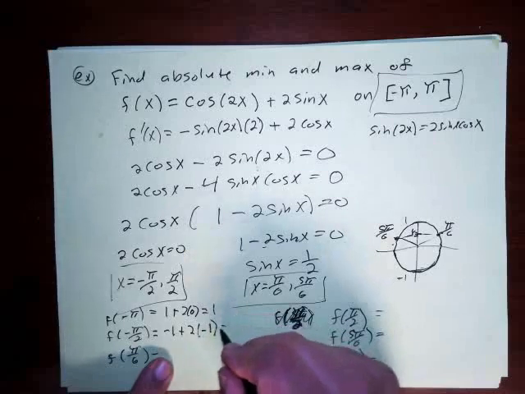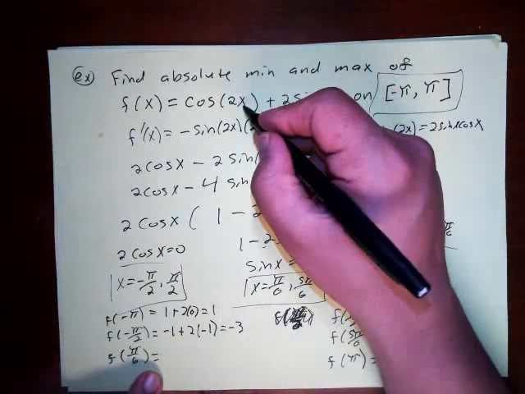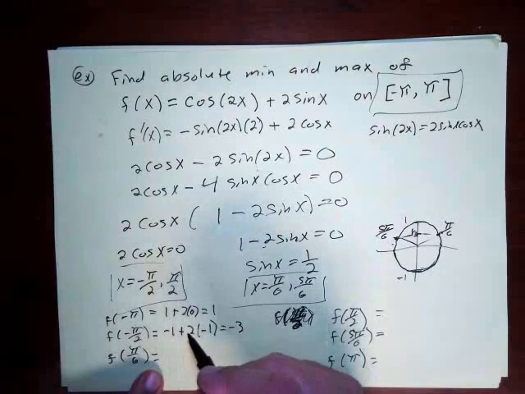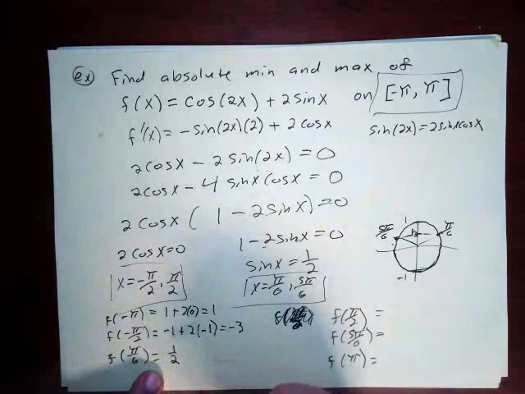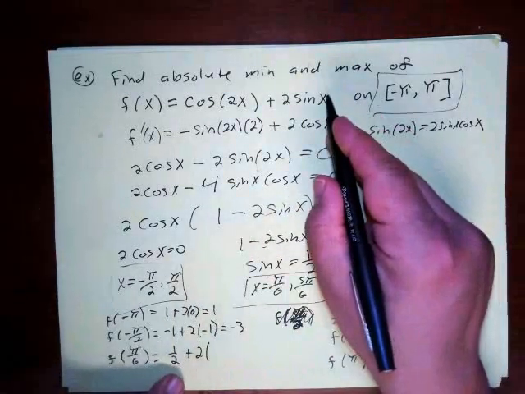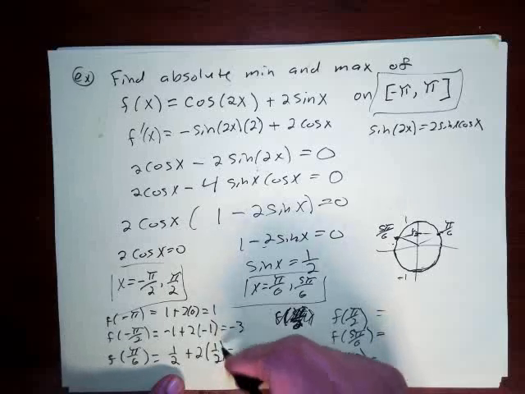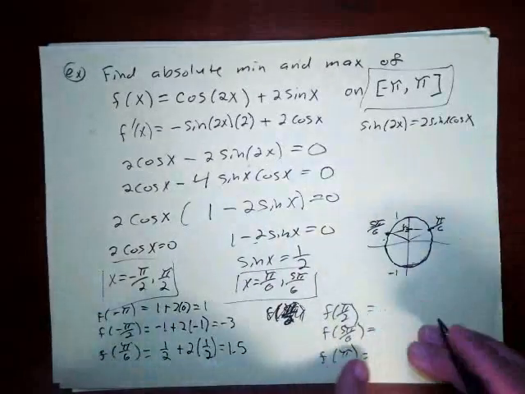And so this would be negative 3. If I put in 5 pi over 6, that would make this pi over 3, and cosine of pi over 3 would be 1/2. And then I would add 2, and if I put in pi over 6 here, I would get sine, that would be 1/2 as well. So this would be 1.5.